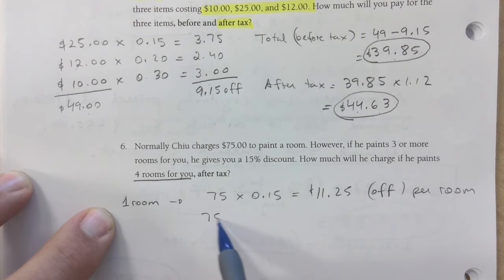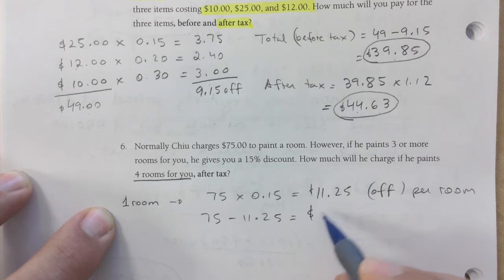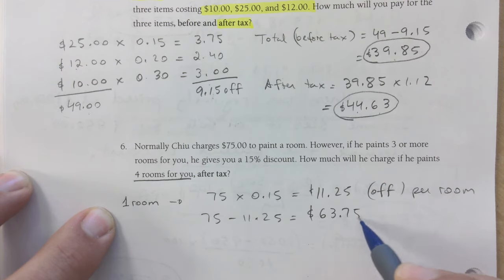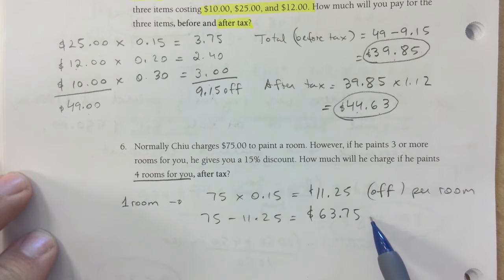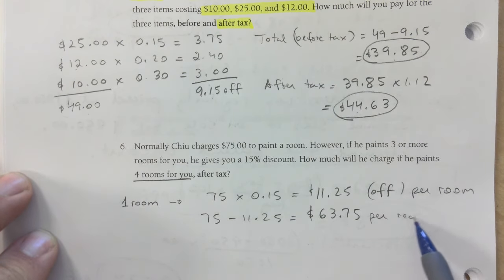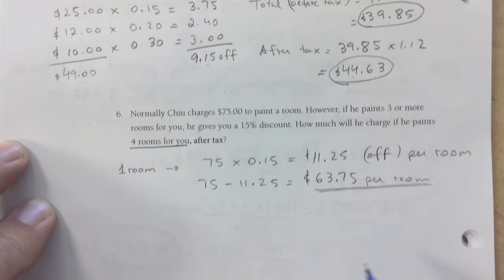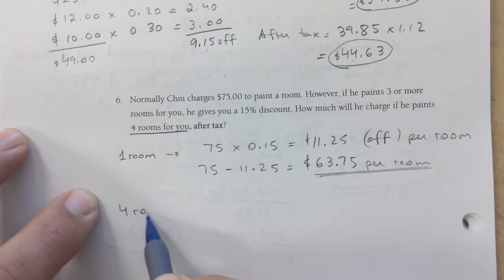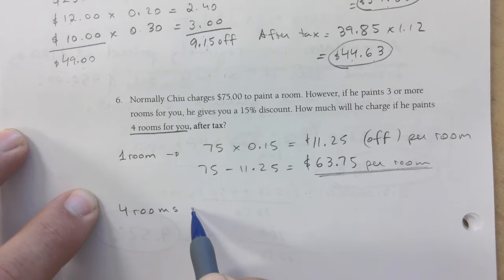So we're going to go 75 minus 11.25. That's 63.75 per room. That is being charged. This is the sale price per room. 4 rooms, right?